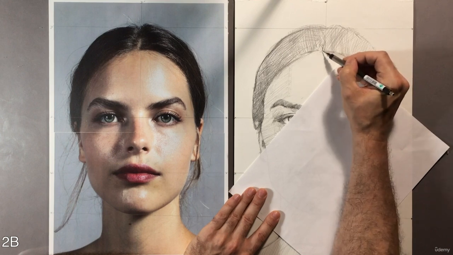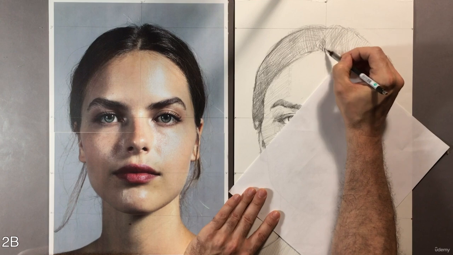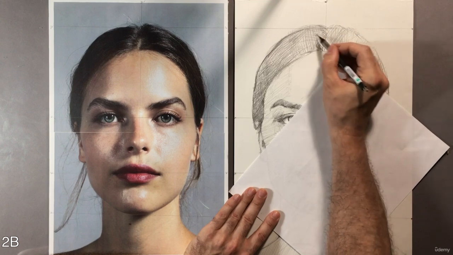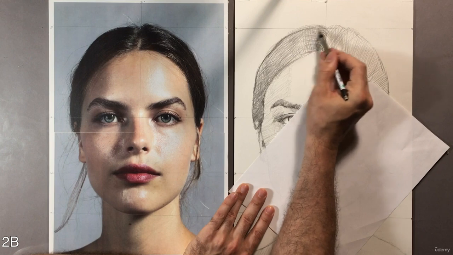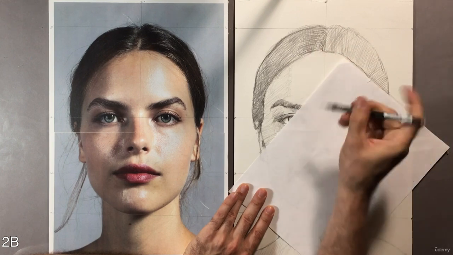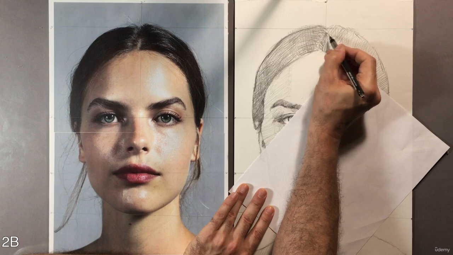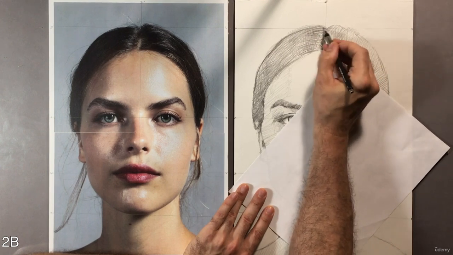I'm going to work some information in around her part and define it a little, so I don't lose it in my shading. I'm making sure to leave the area where the highlights are going to go almost empty. Don't put hair in until later, just outline the shape of the highlight and shade a value around it.